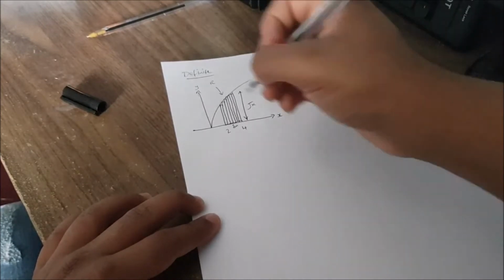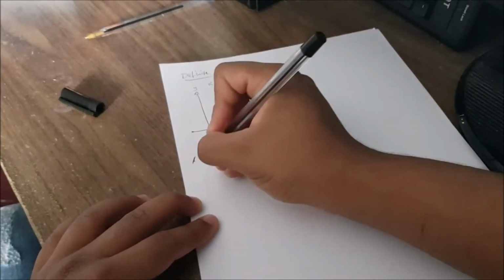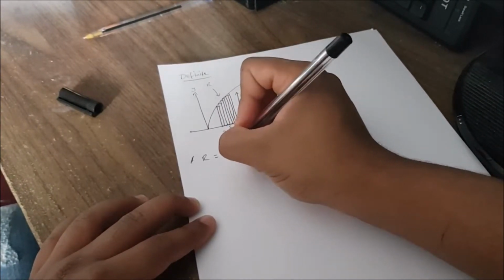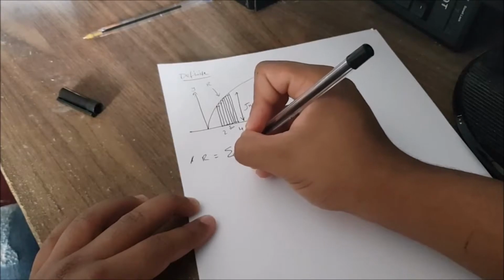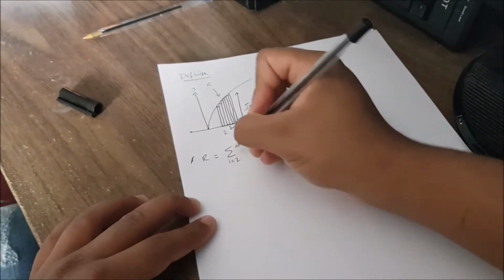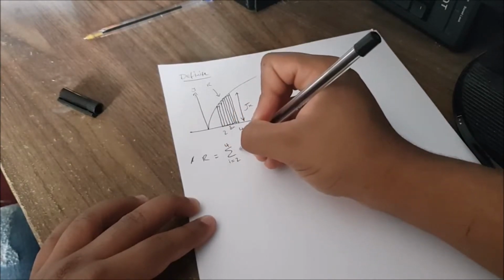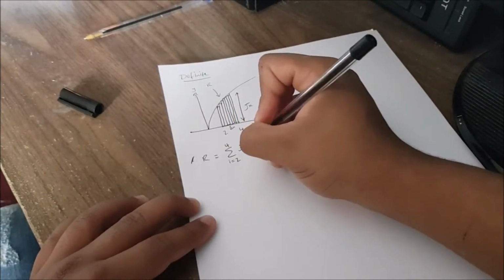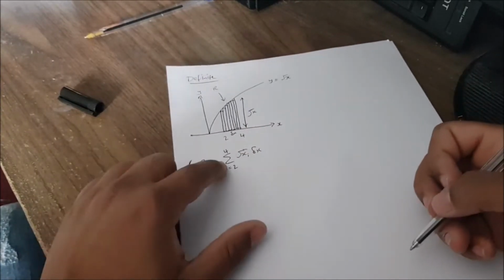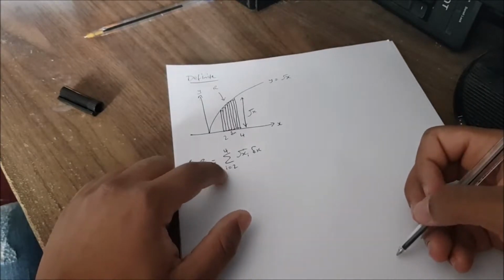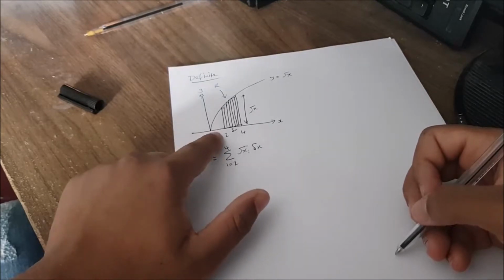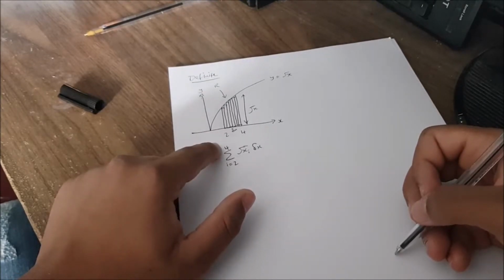So what we do is the region involved is equal to the sum between 2 and 4 of root x times delta x. What this is saying is that the bottom bit is our start term. So we start from our limit of 2 and then we end at 4.